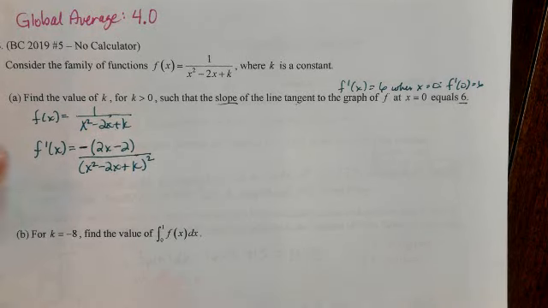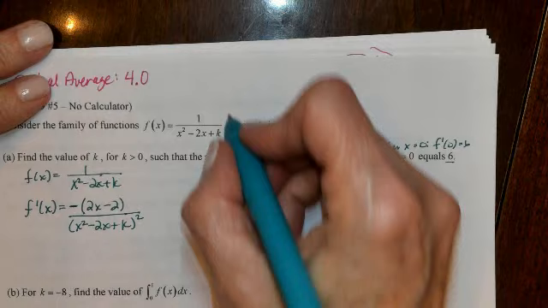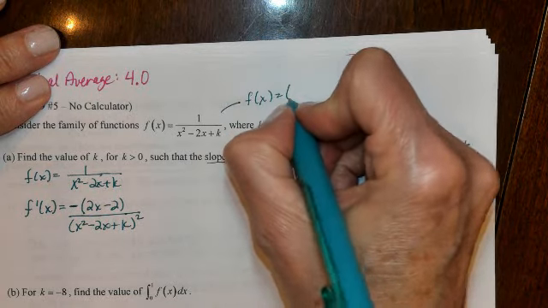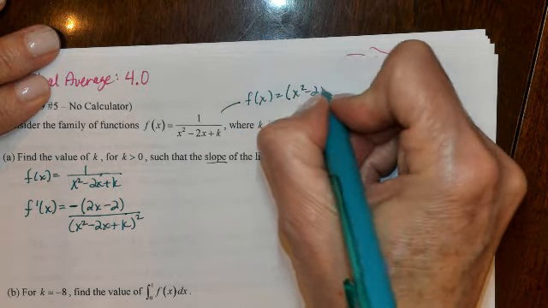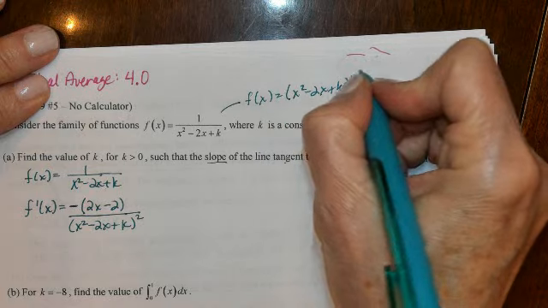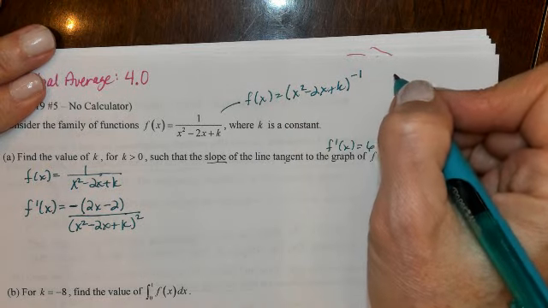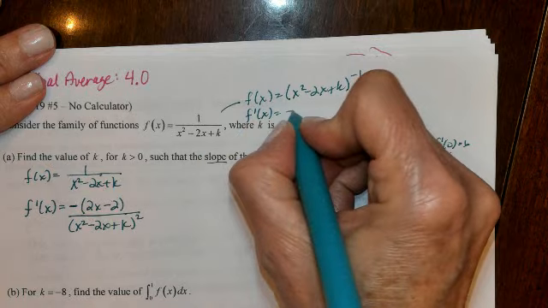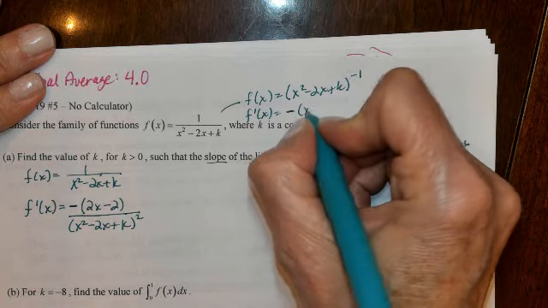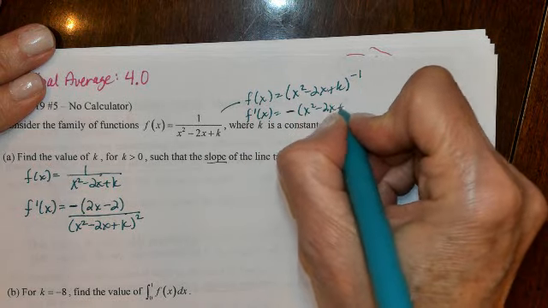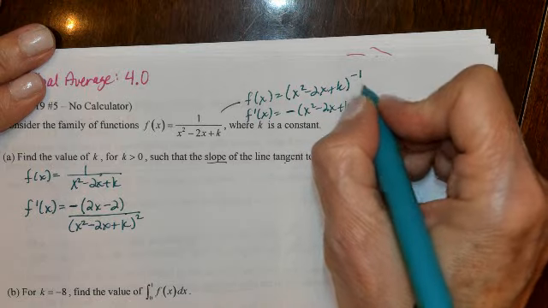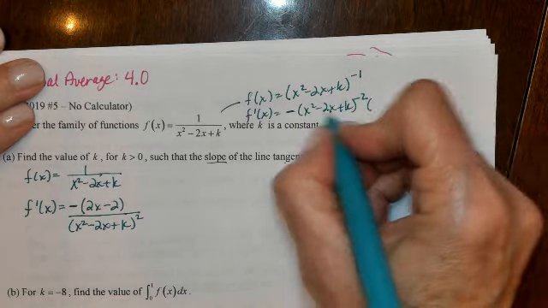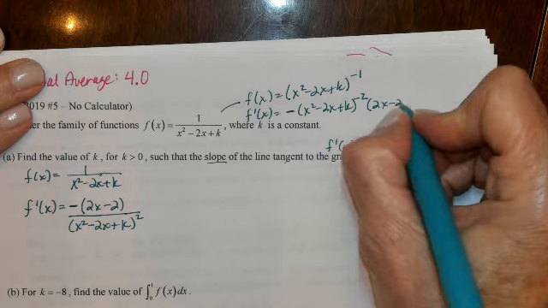Okay? By the way, FYI, if you did pull this to the top, then your equation would be that. And if you took the derivative here, you get negative x squared minus 2x plus k to the negative 2, because you subtract 1 from your exponent, and then you multiply by the derivative of the inside.